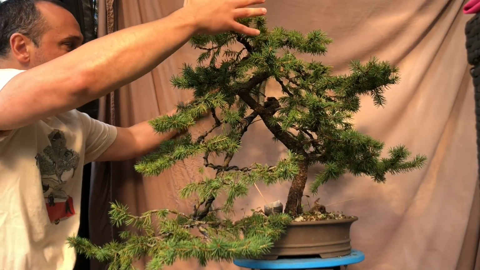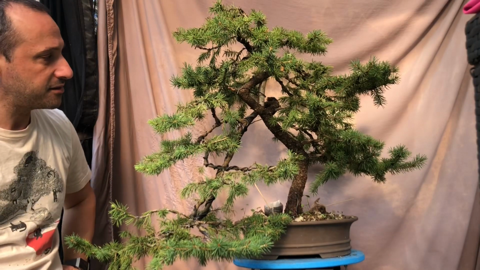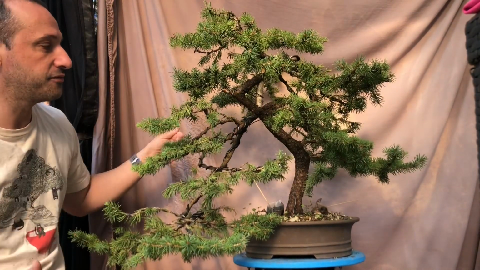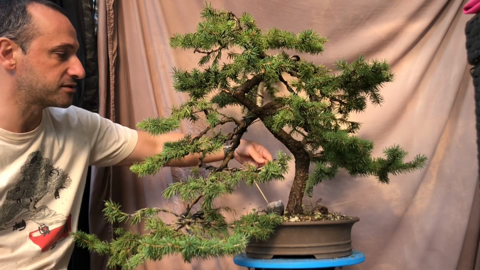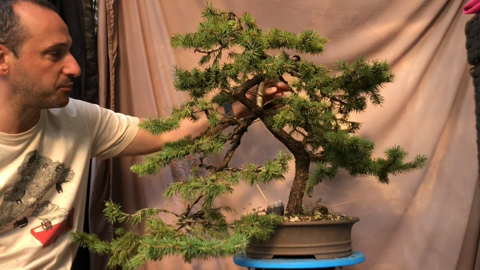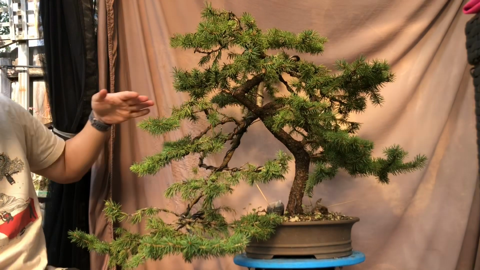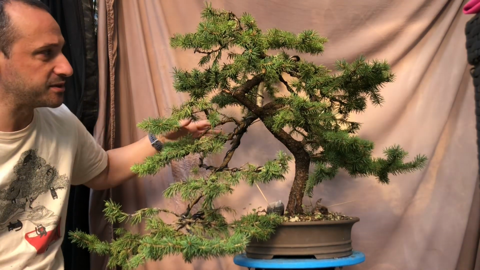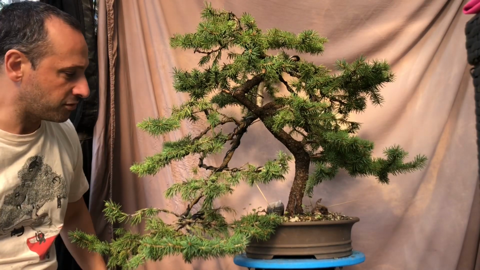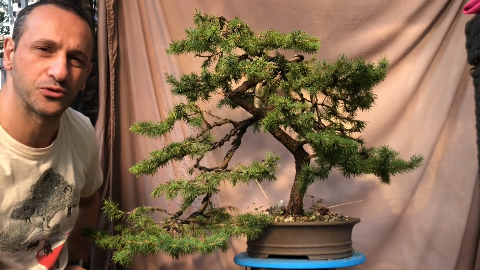Tried to create an apex, had some back branches, and then created another side branch out there. I'm not sure if you can see, but the trunk line is quite contorted. It's got big bends in it, big twists. This branch, for example, goes all the way over here and then comes back all the way over here. It's really twisted up. Even up the top, it's quite twisted and intriguing. And then I've gone and styled the tree in a kind of formal or informal upright style.